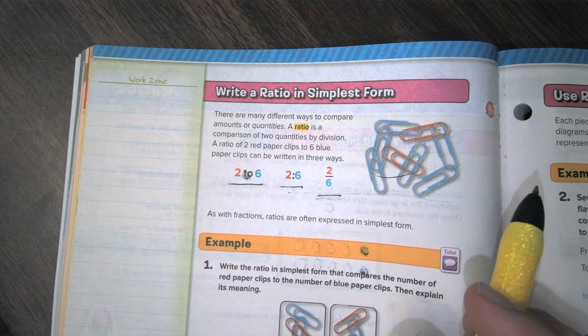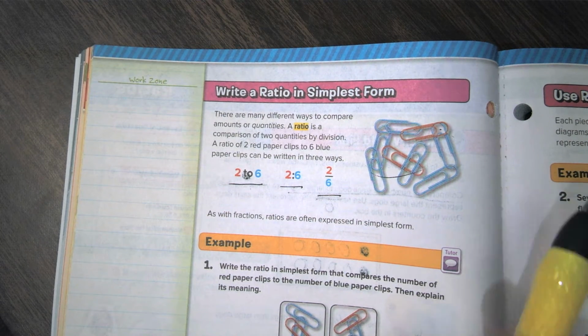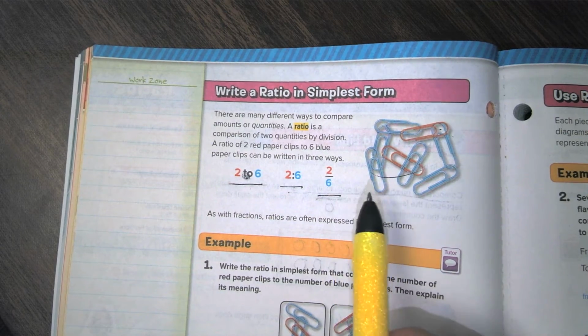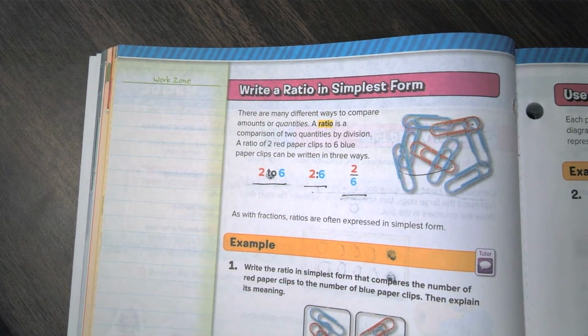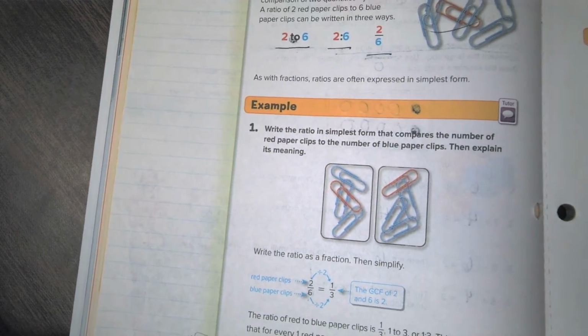Yes? Are you in simplest form? Huh? Are you in simplest form? All right, we're going to get to that here in a minute. So when you have this, they might ask you to put it in simplest form. So let's go down to example number 1 there.